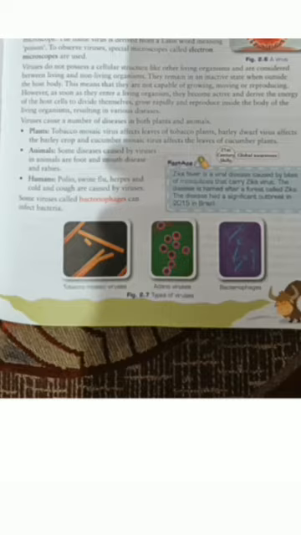And common examples are like amoeba, that we have been studying for the past 2 years. Amoeba, paramecium, giardia, they are the examples of protozoa. And the last but not the least are the viruses. They're the smallest of all, actually.